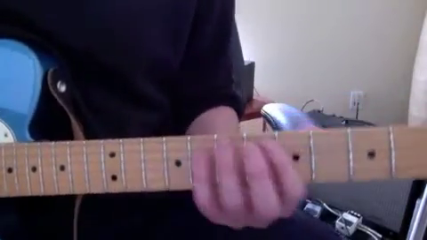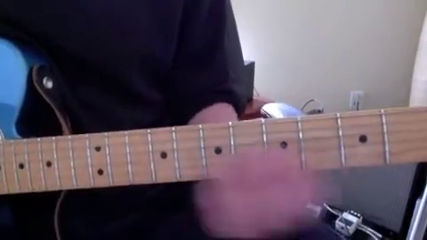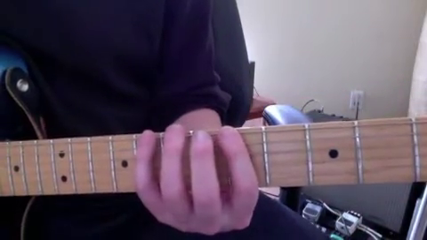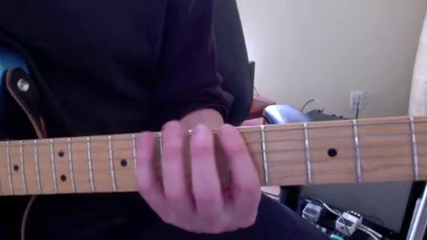Now, what would you think about if you were going to try to solo over that? Well, since you see the A minor, the tempting thing to do is just to reach for the A minor pentatonic and start working off of that.